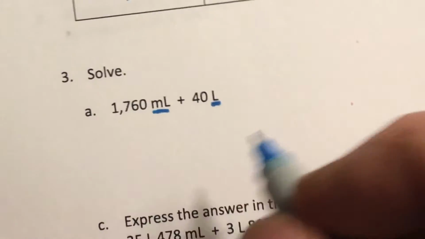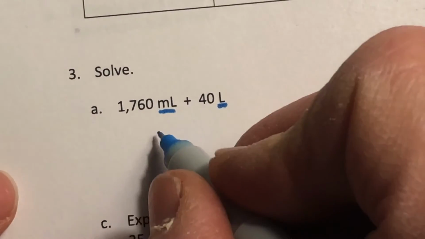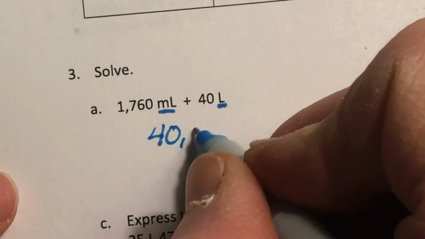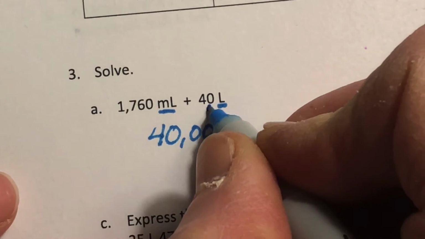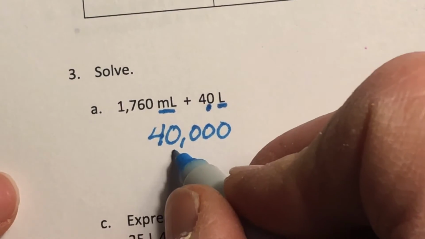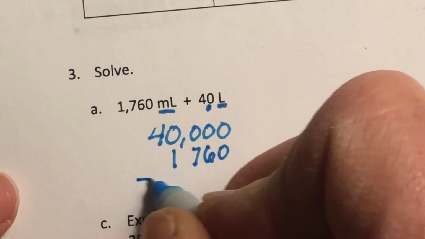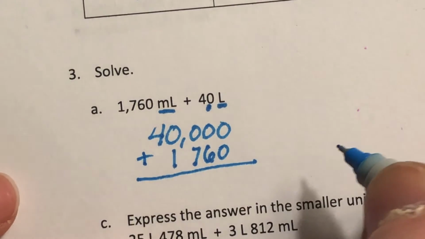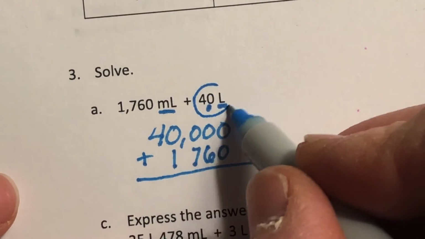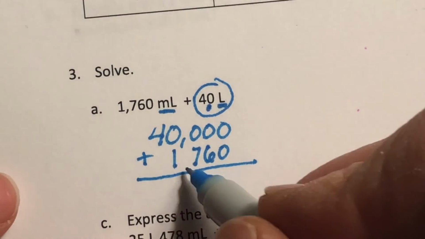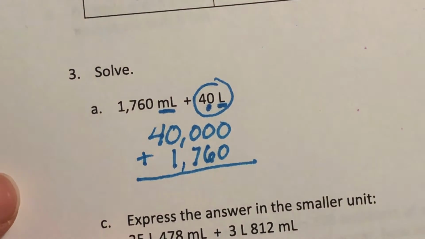So I need to convert these all to milliliters. So I'm going to make this 40,000 milliliters. That's what I did with this one, 40,000, plus 1,760 milliliters. So what I did is convert this one all to milliliters, 40,000 milliliters plus 1,760 milliliters.